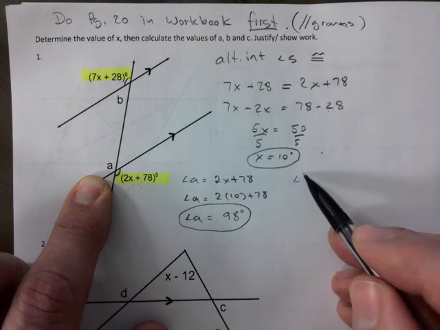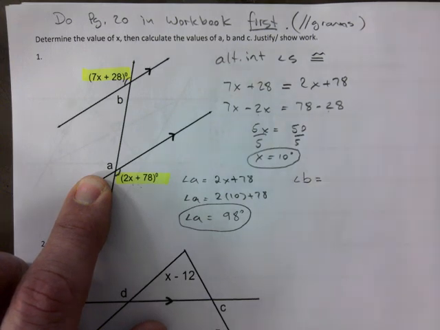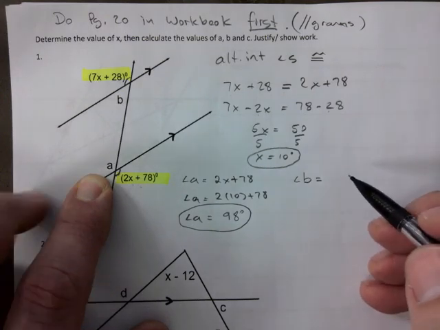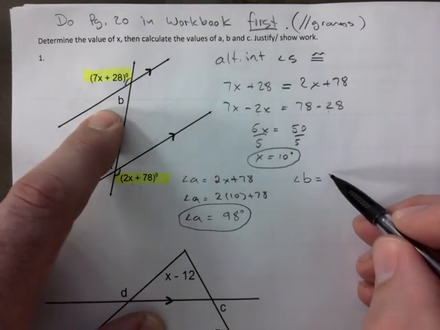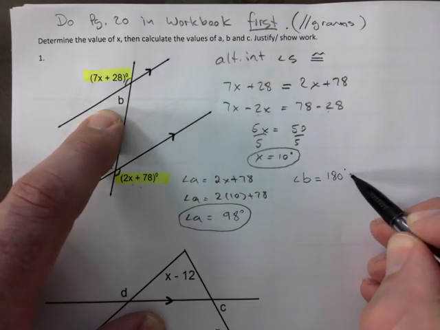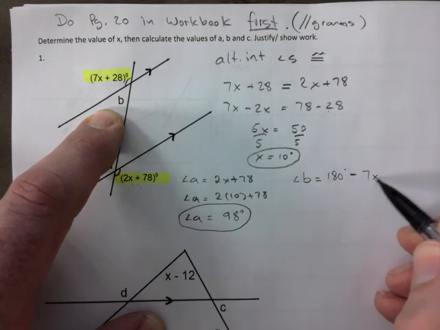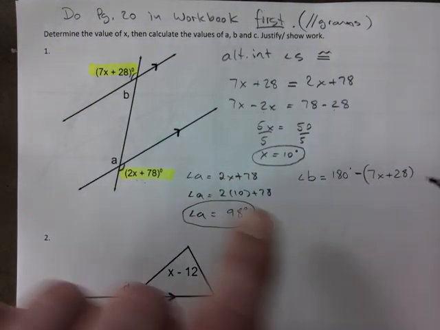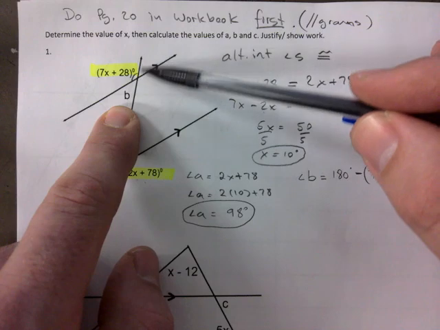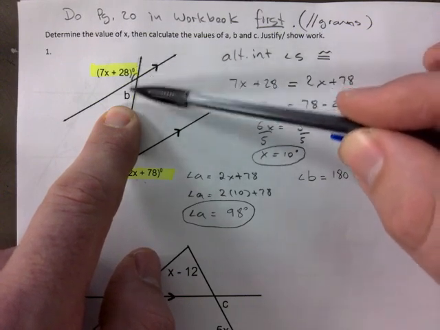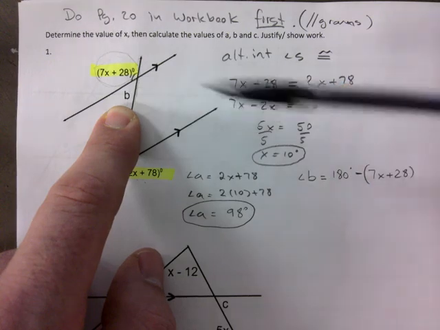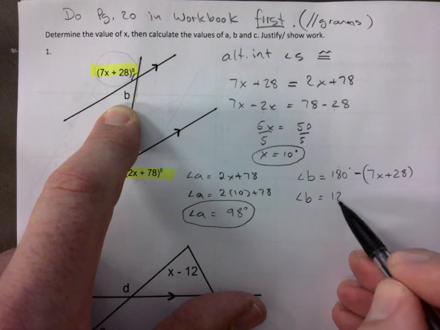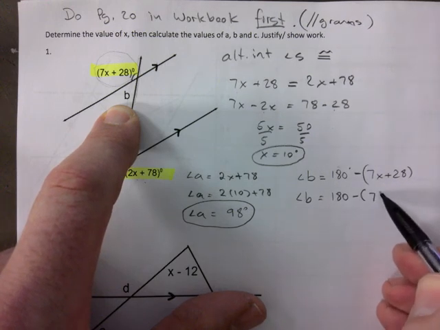Angle B, there's a couple of ways of doing angle B here. You can just say that angle B is 180 degrees minus (7x plus 28). And watch this, you have to make sure you put your brackets there, right? Because B is along the straight line with this other angle. So I'm just going to subtract this one from 180. The nice thing is you can just plug in without having to worry about much there.